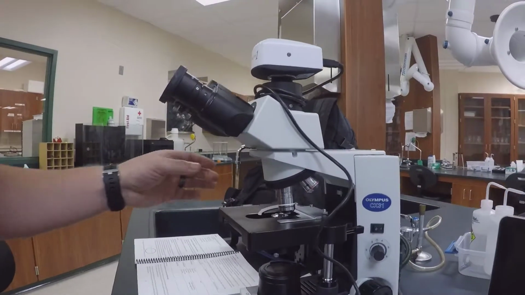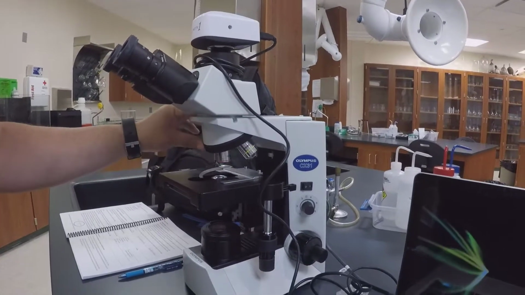Oil immersion means just what it sounds like. That lens needs to be embedded in oil. There's a special microscope oil that you put on the slide, and then you rotate the lens into the oil, and the lens gets coated with oil, and this allows for a more condensed light beam to come through the image. So when you're looking at a 100x objective and a 10x eyepiece, you're talking about 1,000 times your eyesight.